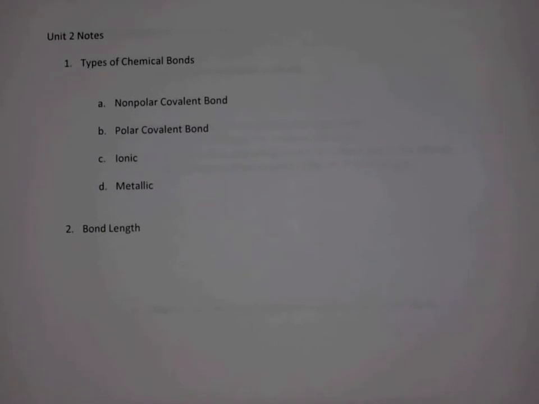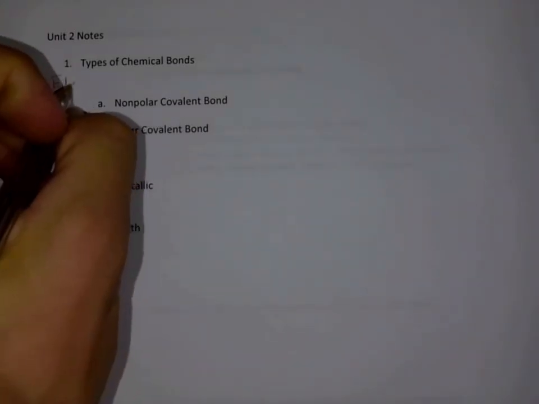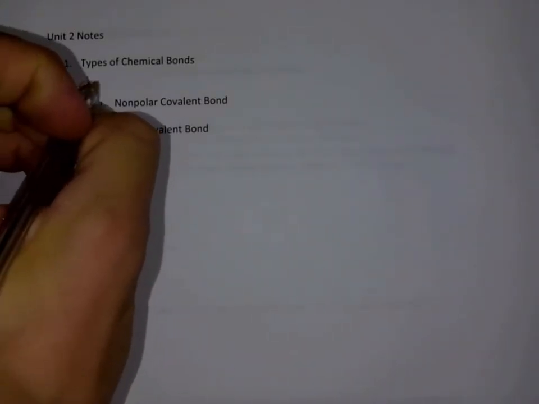All right, so now that we've talked about all of the subatomic particles and things within the atom, all of Unit 2 is now talking about bonding, okay? And so multiple atoms bonding together. So whenever we talk about chemical bonds, we always talk about electronegativity, okay? So electronegativity is always going to be used.